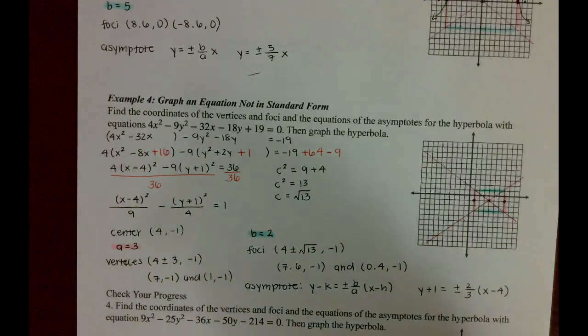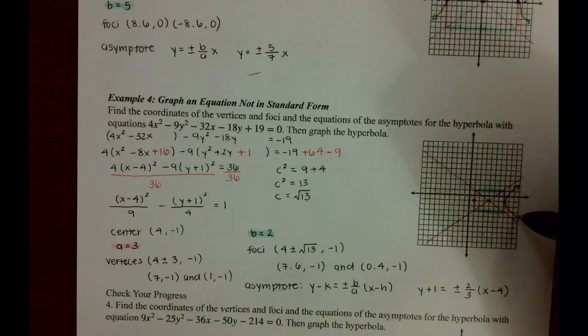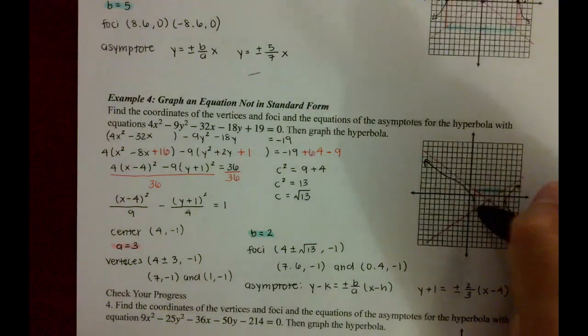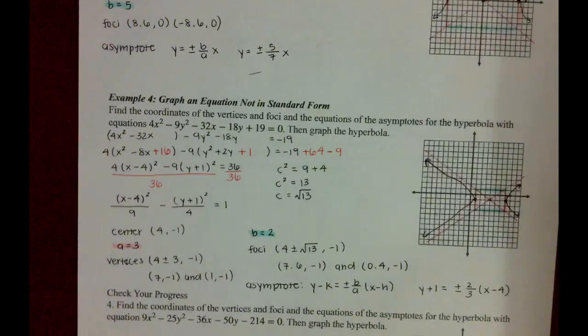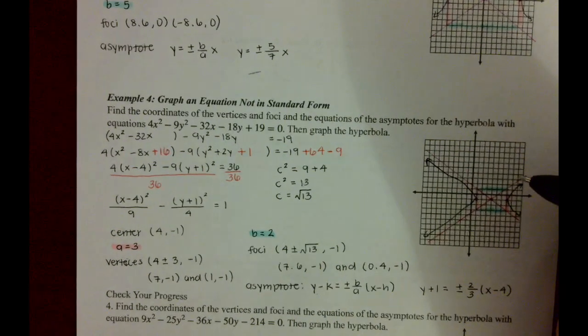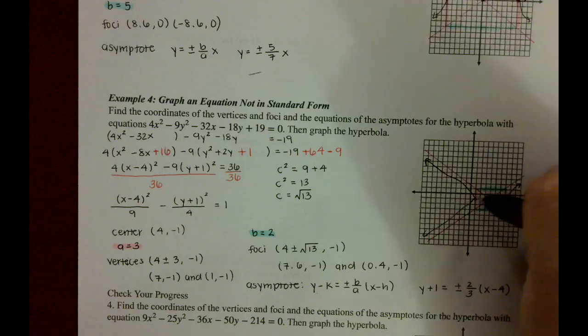Then I'm going to go out towards the asymptote, okay. And then foci is here at 7.6, -1, and the other one is here at 0.4, -1.